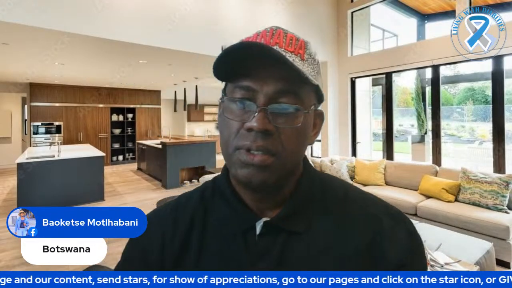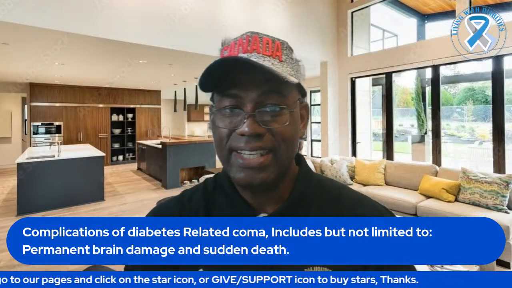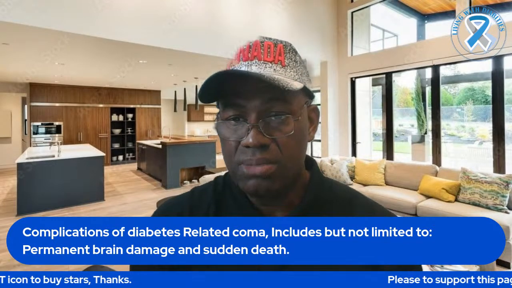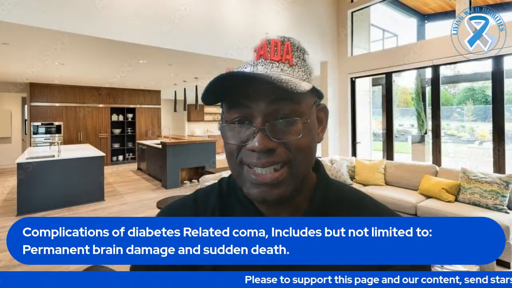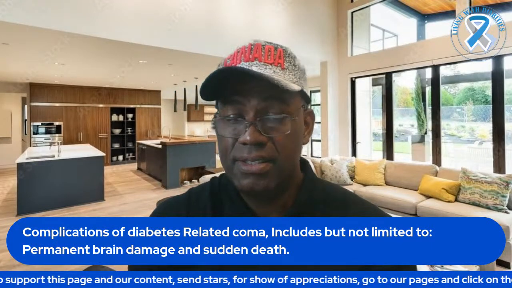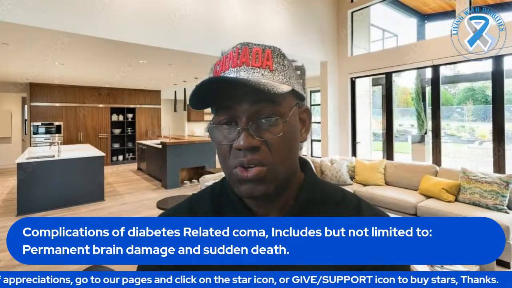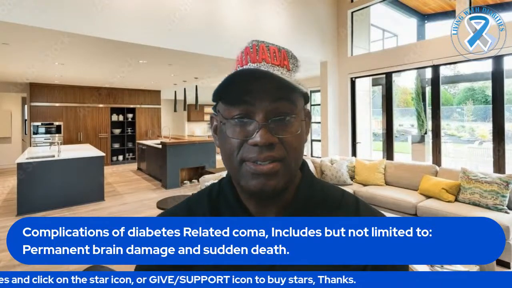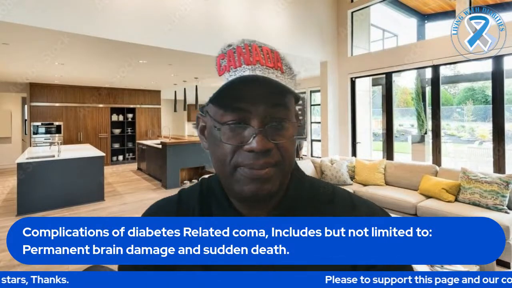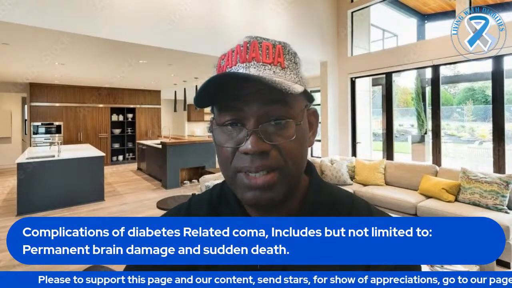So these are the complications of diabetic related coma. Complications of diabetic related coma include, but are not limited to, permanent brain damage and sudden death. So you guys have to be very, very careful in making sure that your sugar level does not spike up too high or too low. That is going to cause you very dangerous damage. So that is the complication of diabetic coma, including but not limited to permanent brain damage and sudden death.